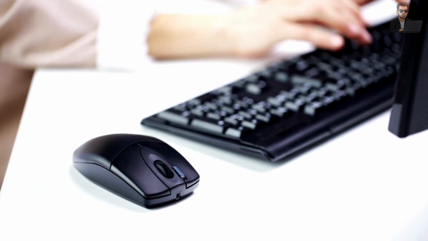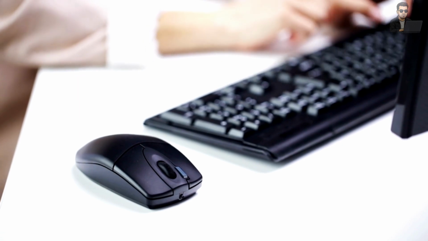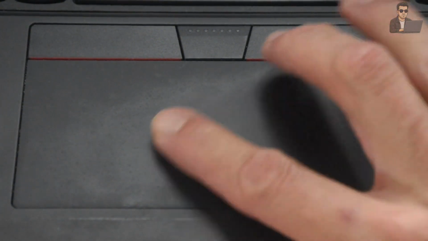The mouse and keyboard are your basic tools to control the computer, and with practice you will feel faster. Now tell me, what feels easier to you, using a mouse or using the touchpad on a laptop?